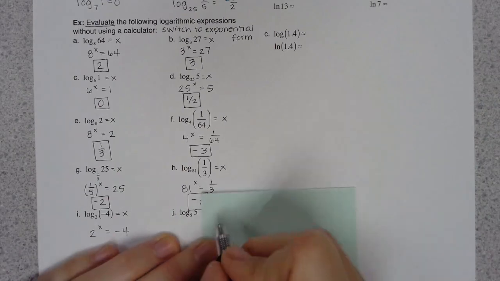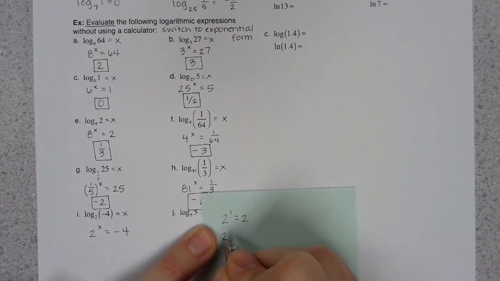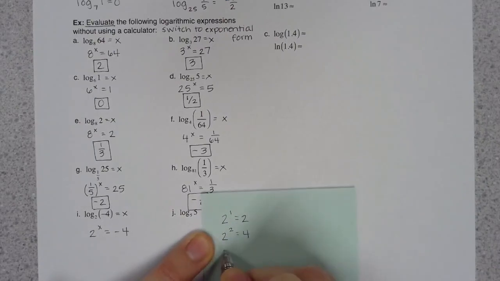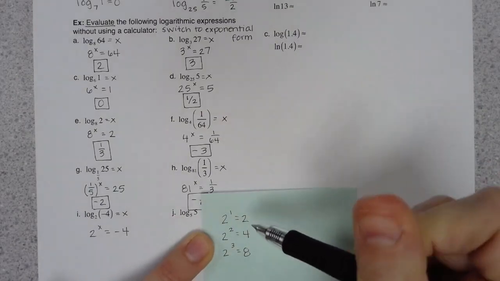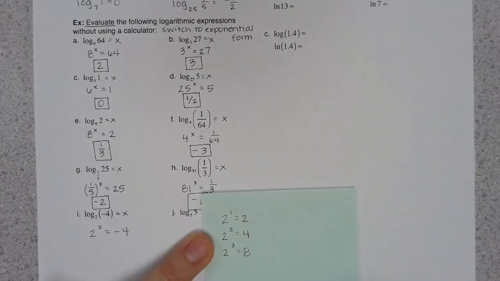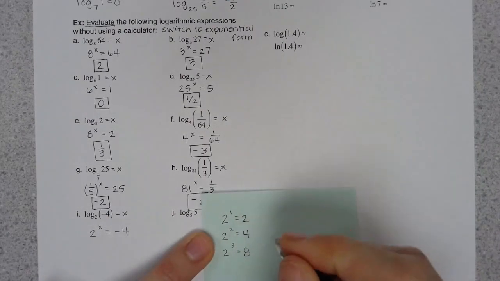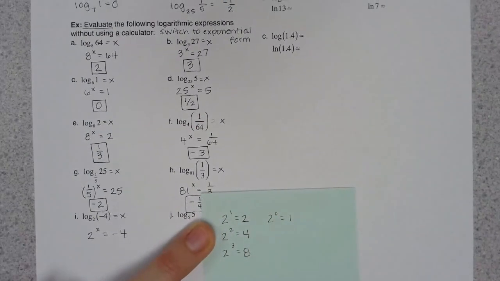So 2 raised up to the first power would equal 2. 2 raised up to the second power would equal 4. 2 raised up to the third power would equal 8. So do you see how all of these answers that you're getting out right here are positive numbers? That means that there's not going to be a positive number you can put in for this exponent to get out a -4. Let's see, what about 2 to the 0 gives me 1, so that one doesn't work.